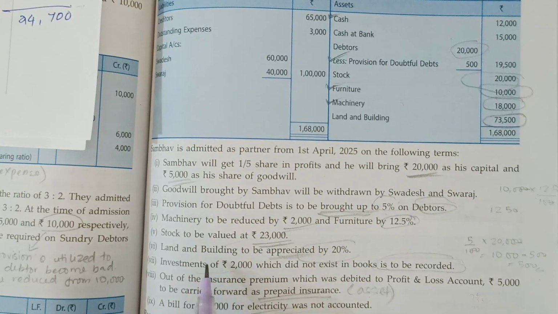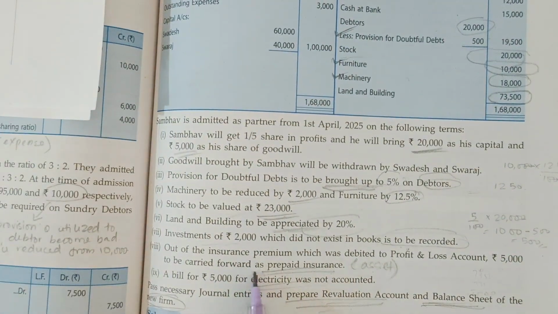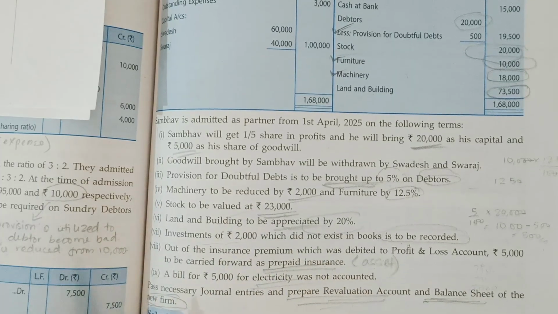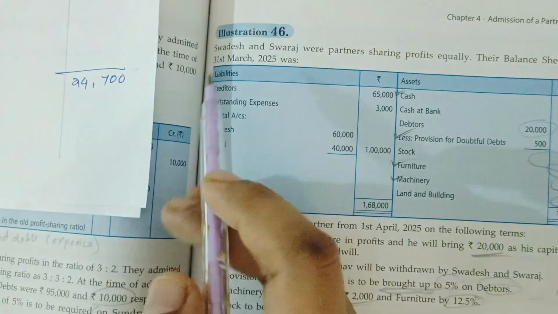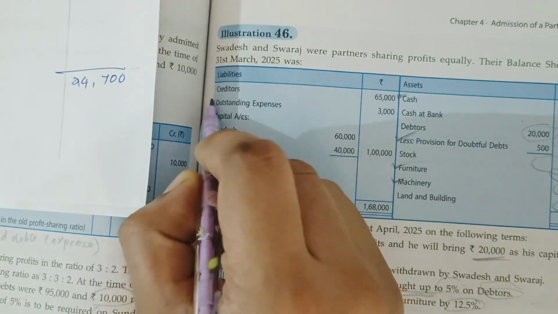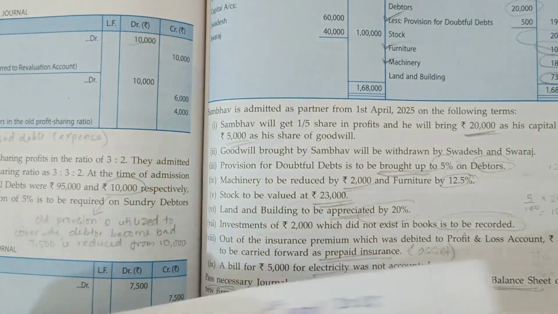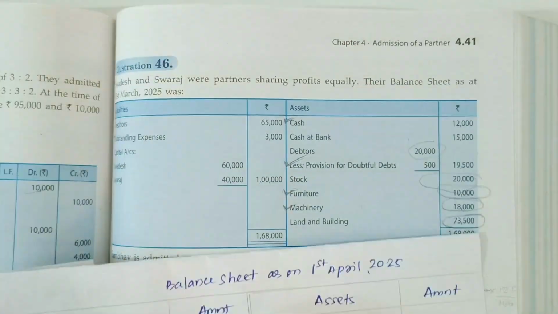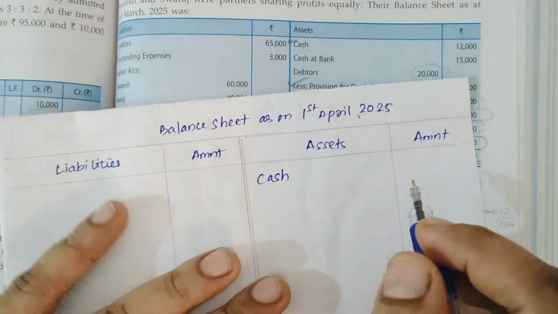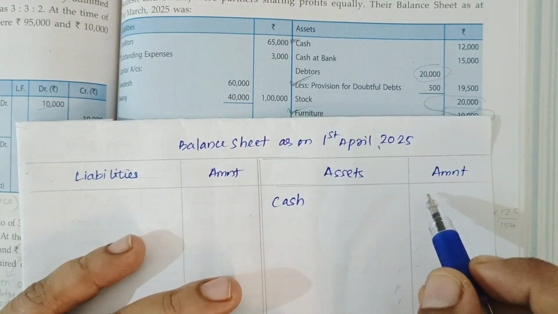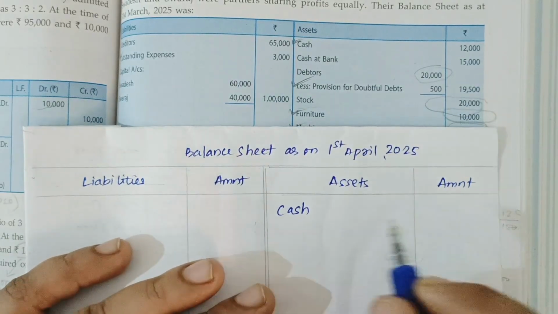And investment is not recorded, so we have to record investment in the balance sheet. And also prepaid insurance should also be recorded. And a bill of 5,000, outstanding electricity expenses, so the outstanding expense, the value will be changed. Okay, let's prepare the balance sheet. Cash on the asset side, cash. We have to prepare a cash ledger account to know the exact amount. So let's leave the amount column and record the next asset.